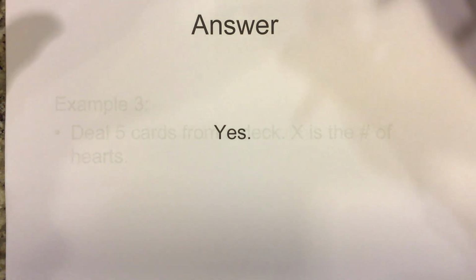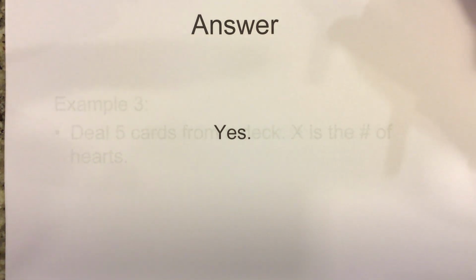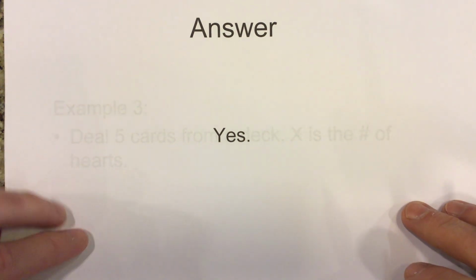Simple as that. So if I encountered a question like this, I could use my binomial calculations on it. We haven't got to the calculations yet. Right now we're just trying to figure out how do I identify when I can use them. All right, let's try another one.